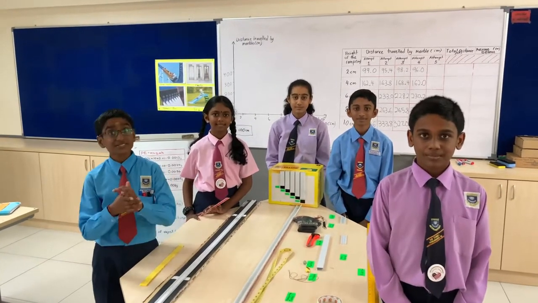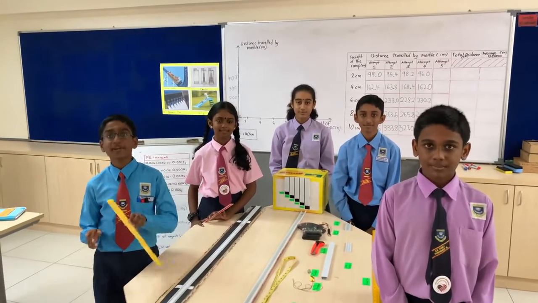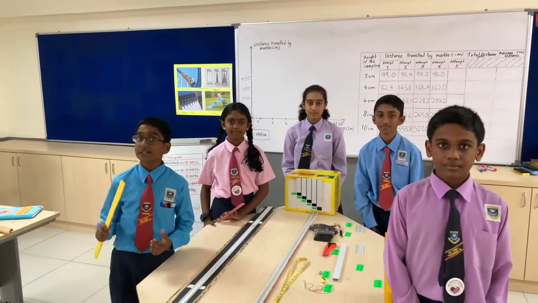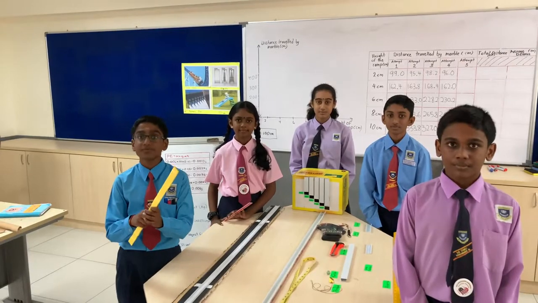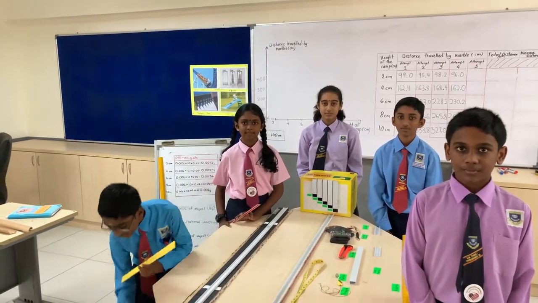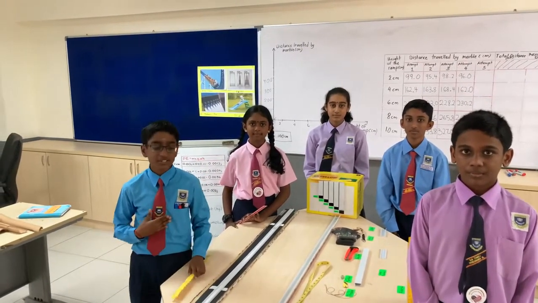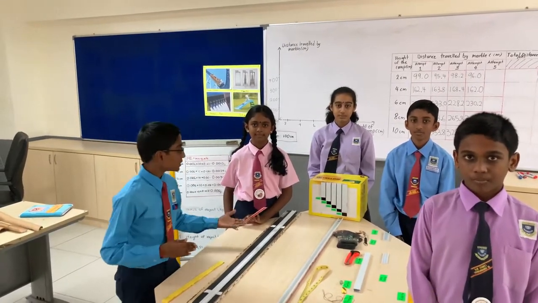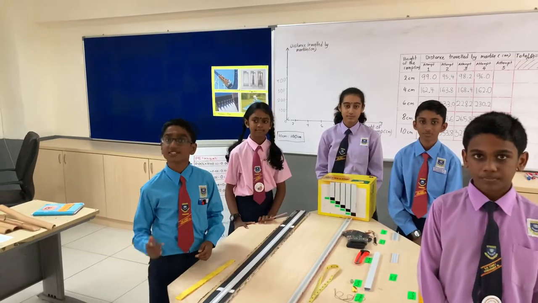Potential energy is stored energy. Objects may have potential energy in terms of their position. It is said that the amount of potential energy in an object is related to the height of the object from the ground. In relation to this, we designed an experiment to investigate the relationship between the height of the object and the potential energy involved.